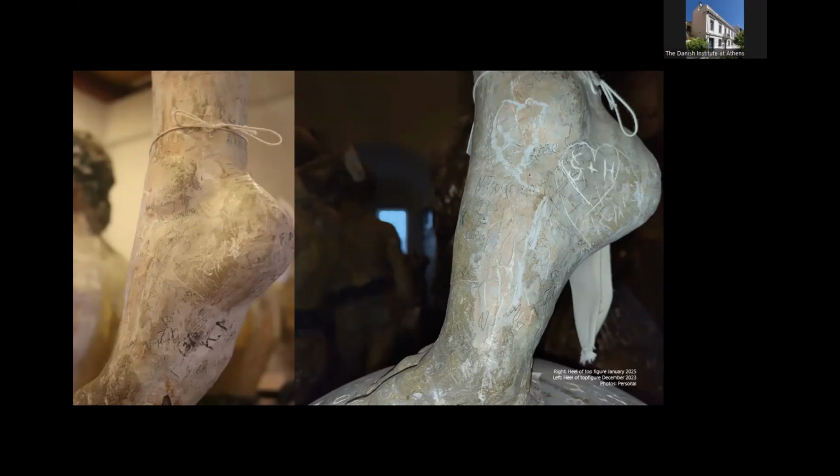And this graffiti cuts through several older graffitis, basically deteriorating or destroying them, but also through layers of repair and the original surface and its paint.